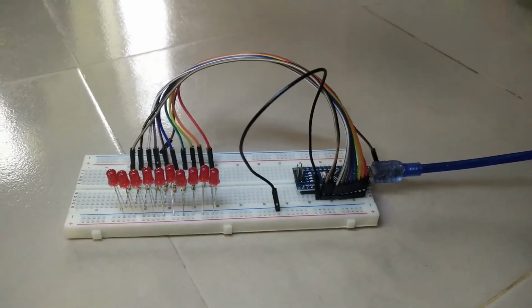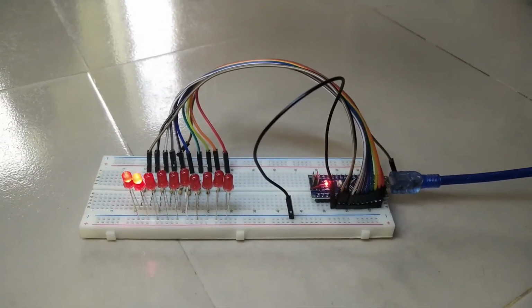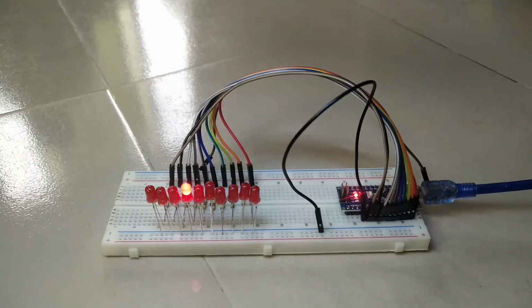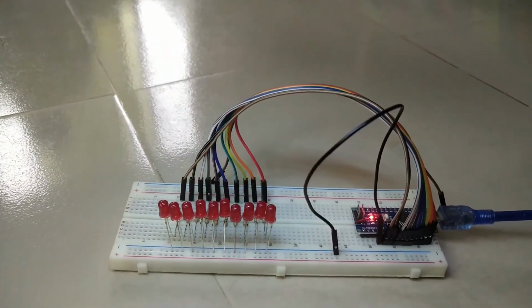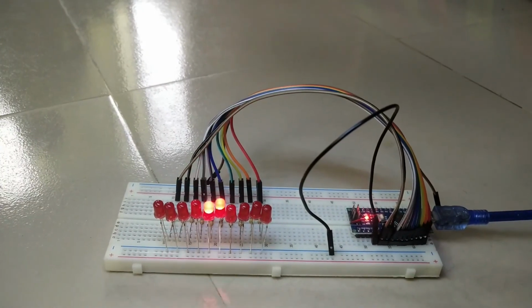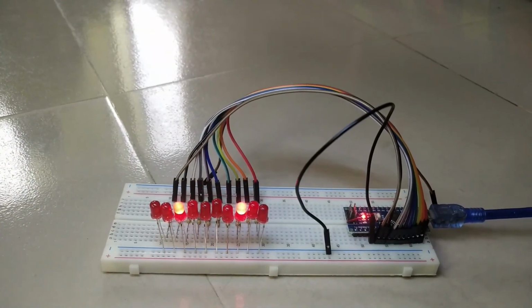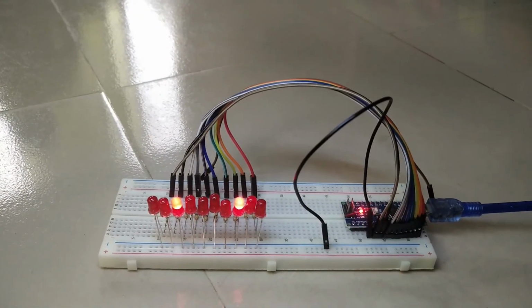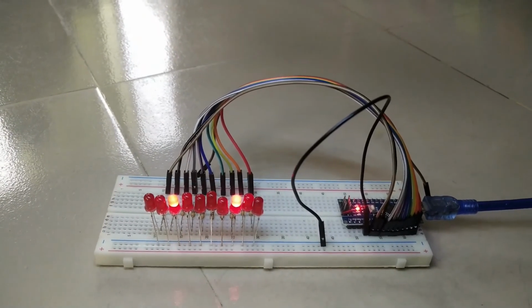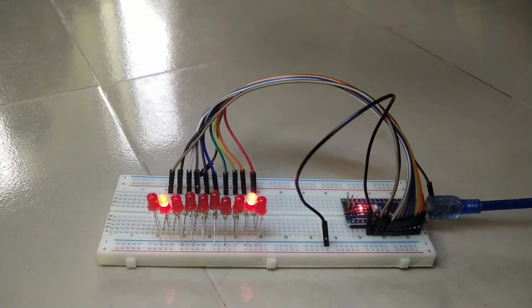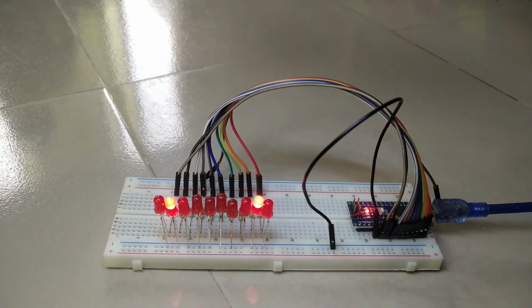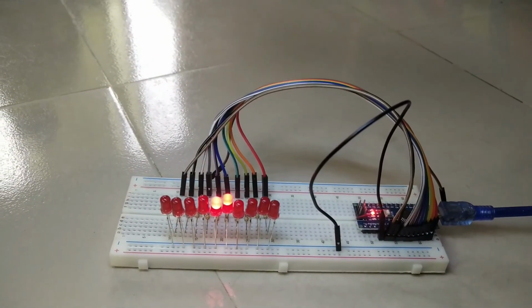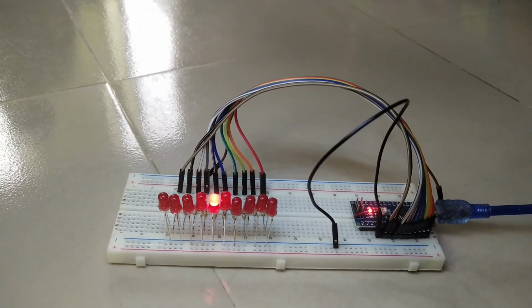This is the total output of the program at a time. You can see the two middle lights are blinking, and then the lights go left, right, left, right. The two middle lights are blinking and all the others are turned off.